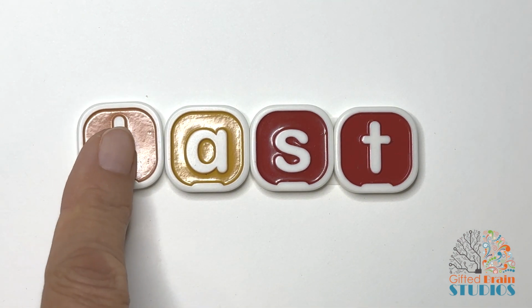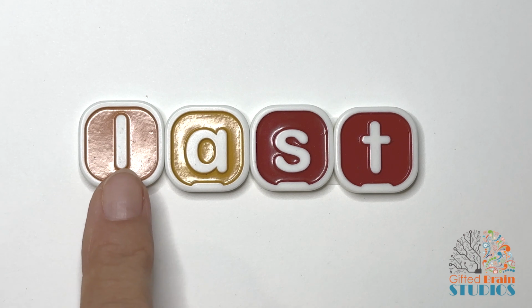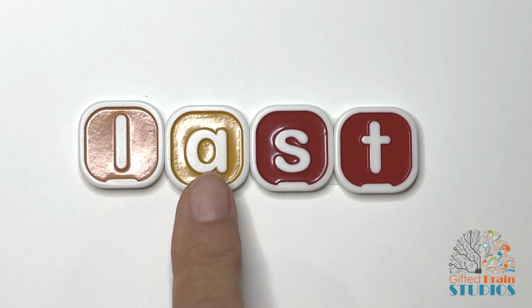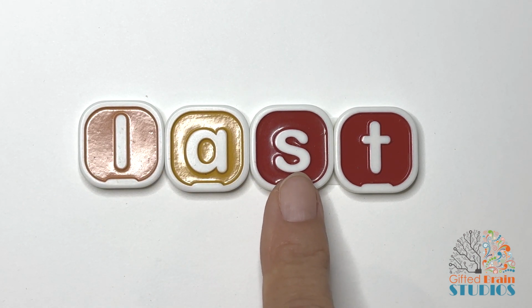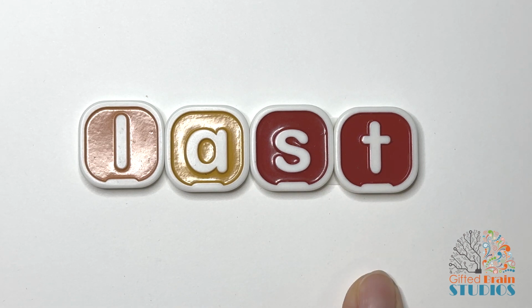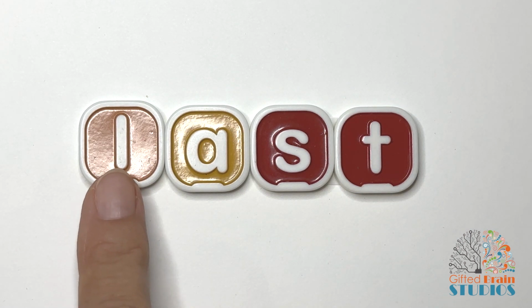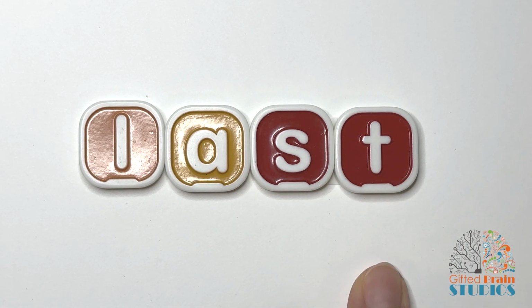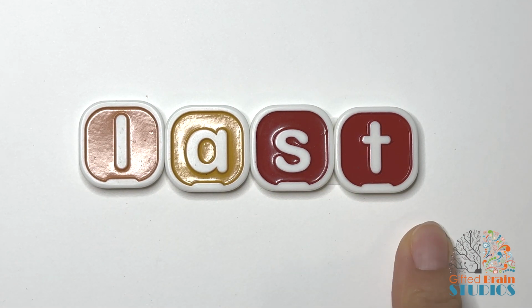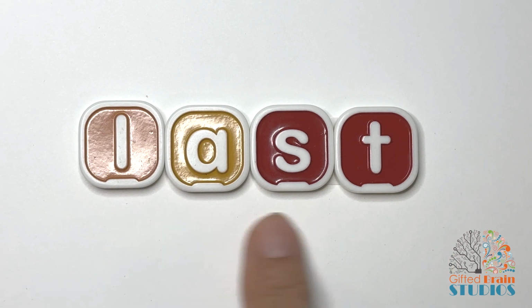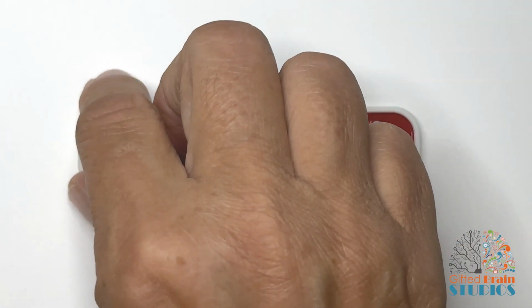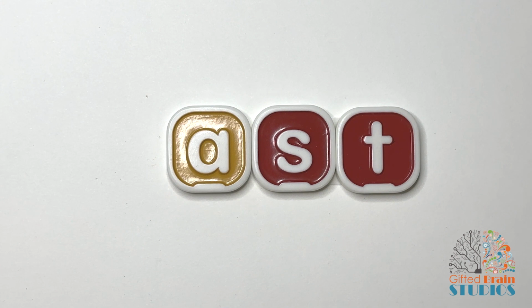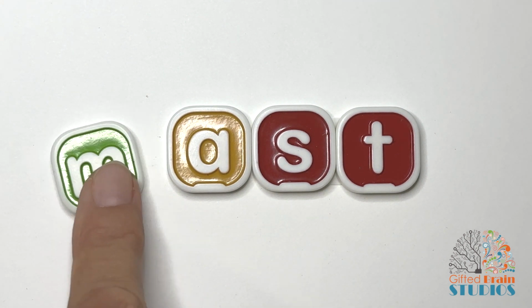Tap and stretch this word. Last. Tap and stretch. Last. Say it fast. Last. Yeah, that's the word last. I was the last one to get ice cream.